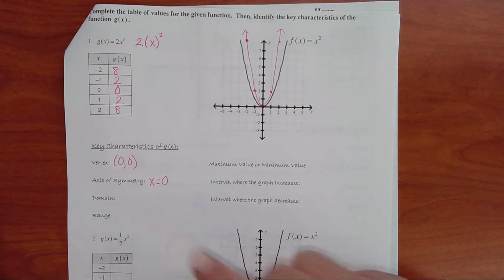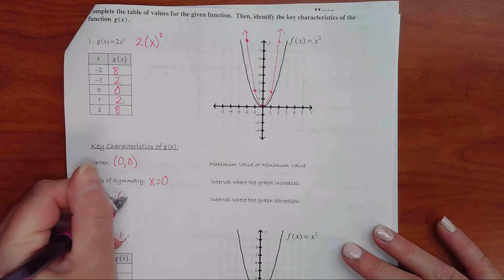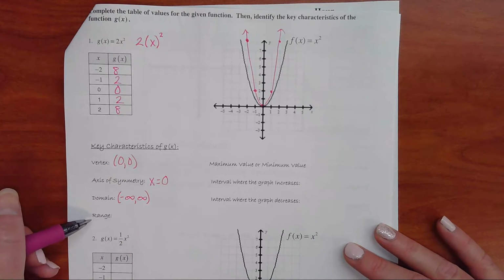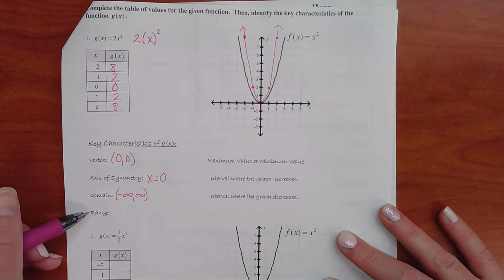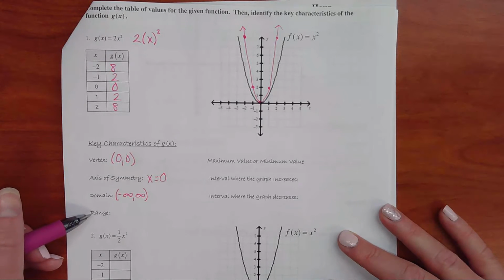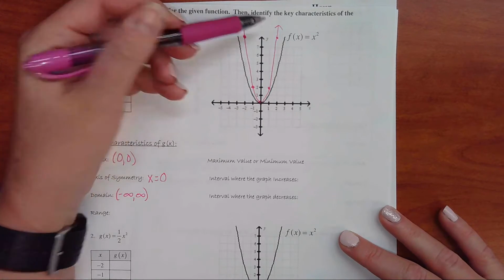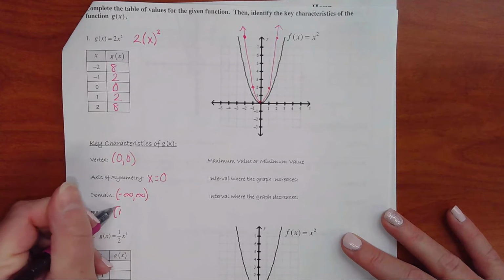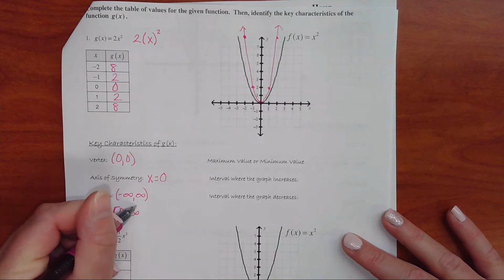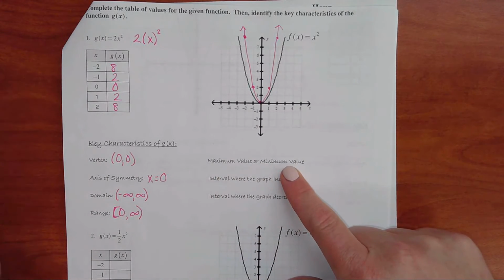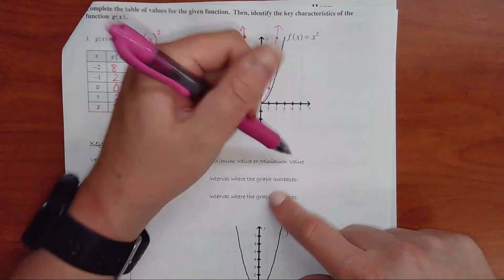The domain for all of these, no matter what, never changes. I feel like we've always written it that way. The range is the only thing you're going to need to be careful on, just making sure you know what the graph looks like. So the range in this case, how low does it go? 0. How high does it go? We don't know. So 0 to we don't know. Do we have a minimum or a maximum? In this case, we have a minimum value.